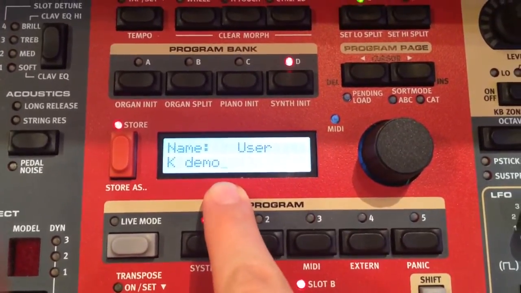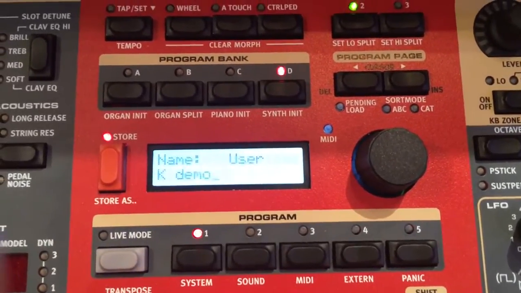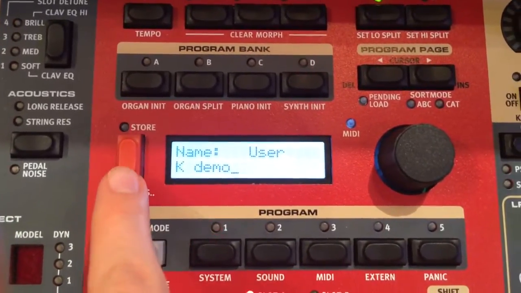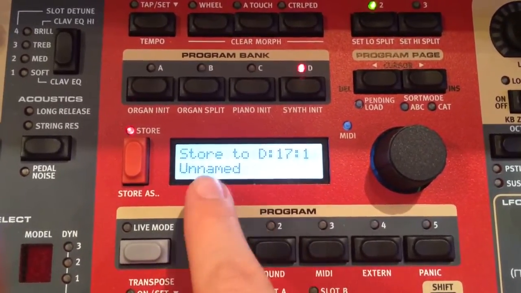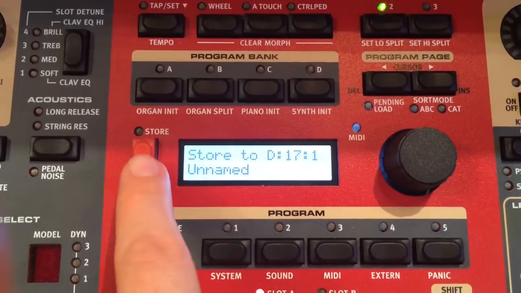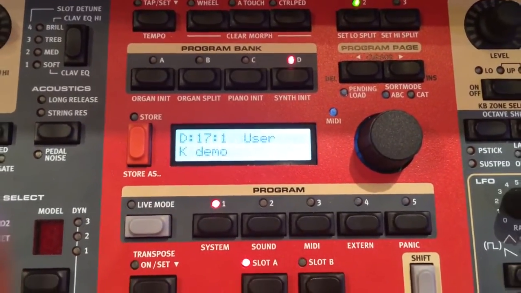I've changed my name. So now I'm going to hit store because I'm happy with that, and that's the way it can be labeled for all time. So hit store again, and it says, are we storing it to the same place still? We're happy? Absolutely. So I hit store twice. Program is stored. There you go.